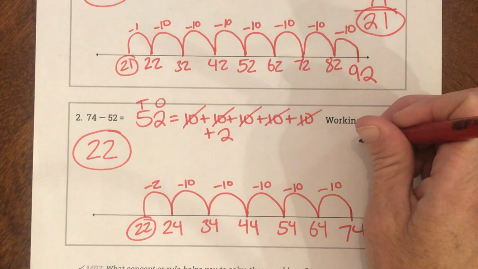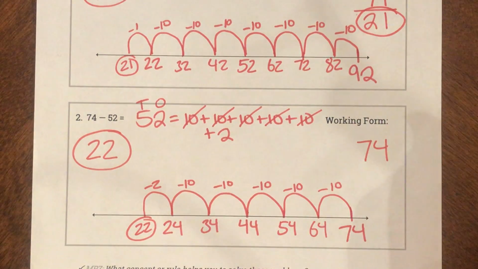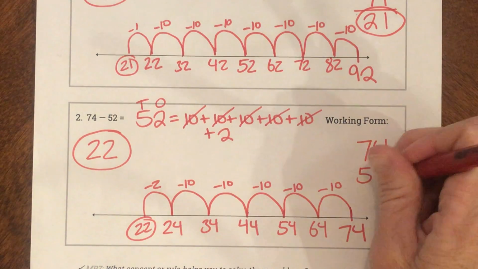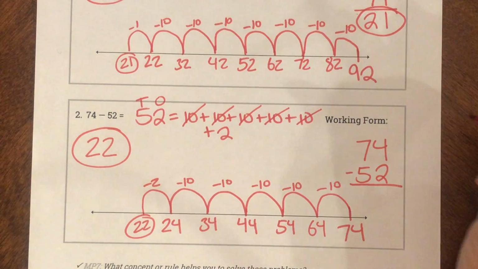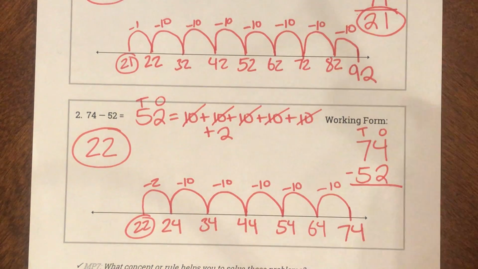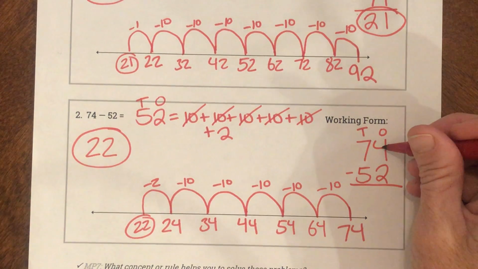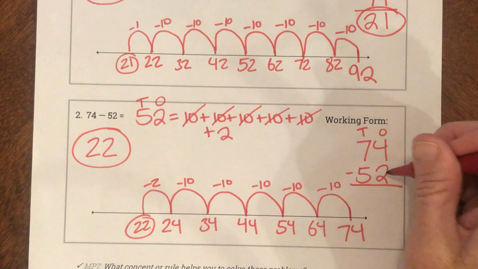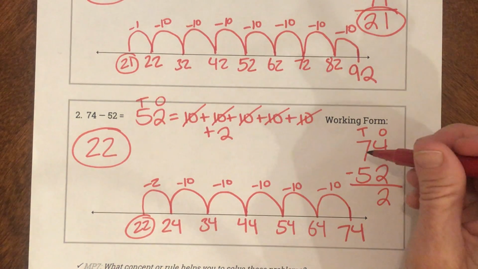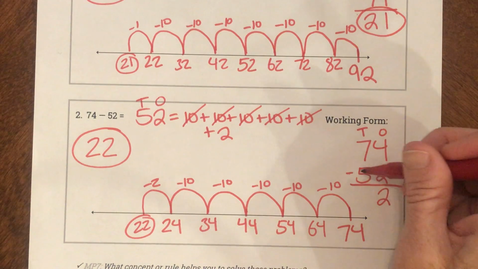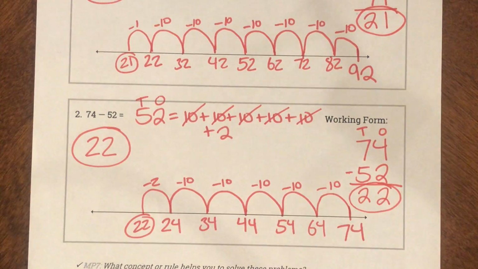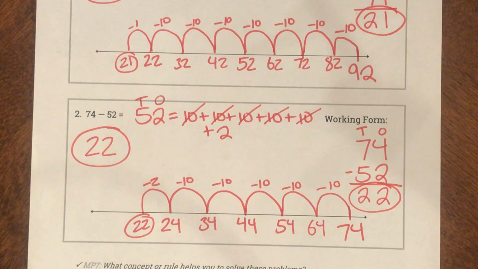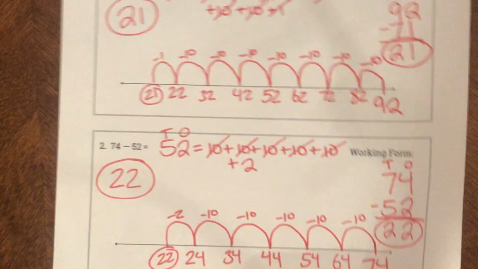Okay, so let's do this in working form. We're going to say our minuend is 74, our subtrahend is 52. And our ones should be lined up and our tens should be lined up. So 4 ones take away 2 ones is 2 ones. 7 tens take away 5 tens is 2 tens. So I still have 22 as my difference. Okay, boys and girls, let's do some of these together.